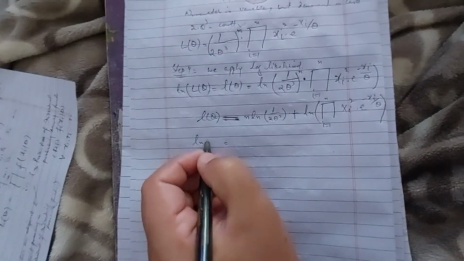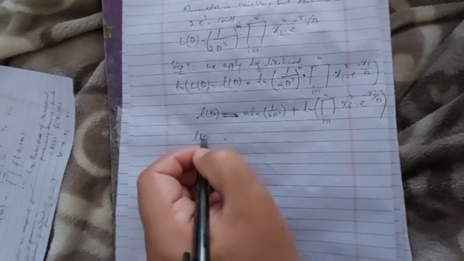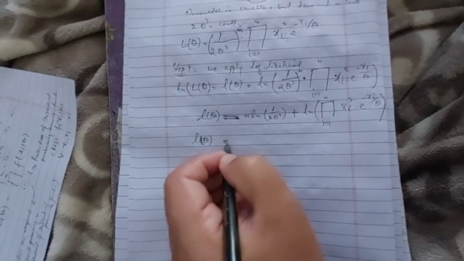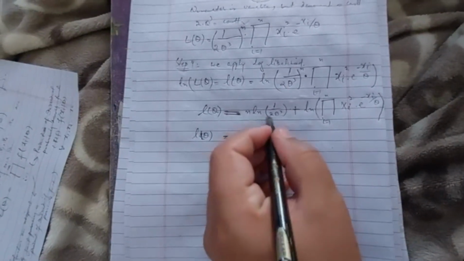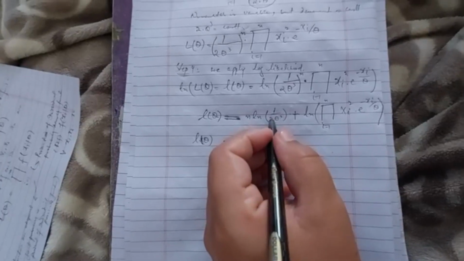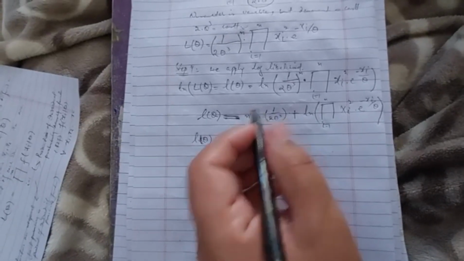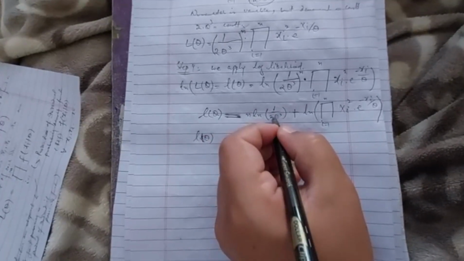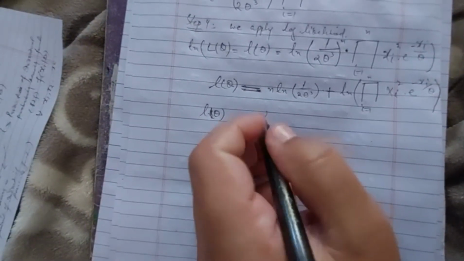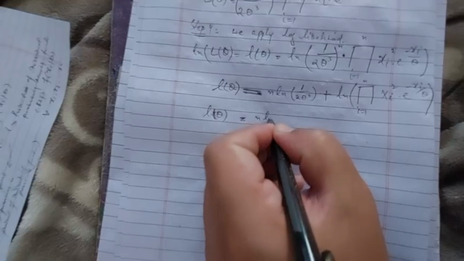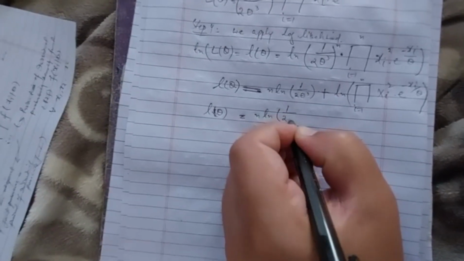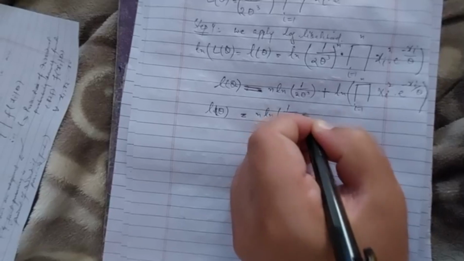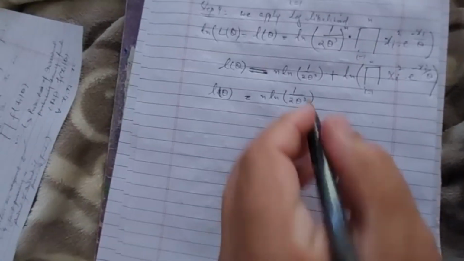So small l of theta will be equal to n, and this when applied will give us n ln of 1 over 2 theta cube, okay.